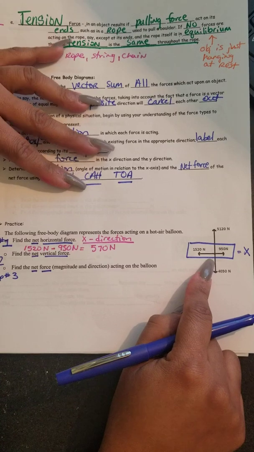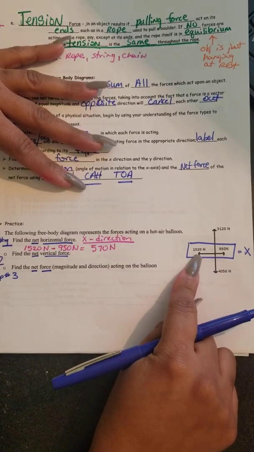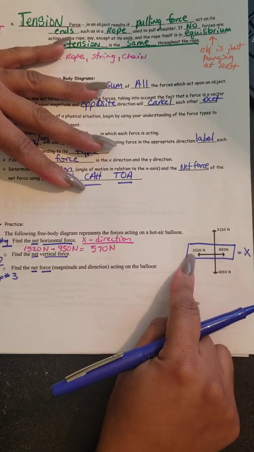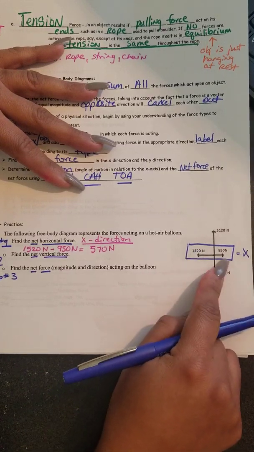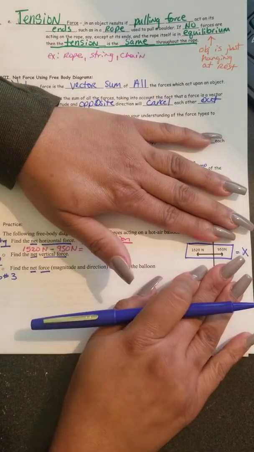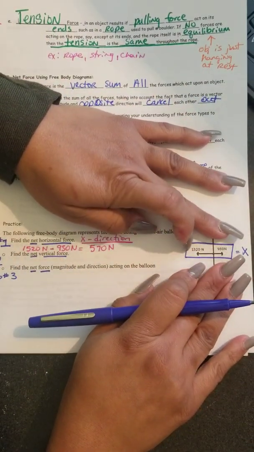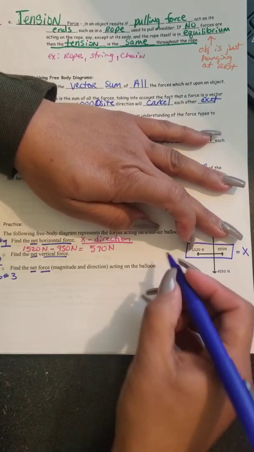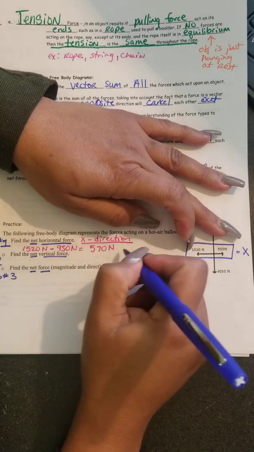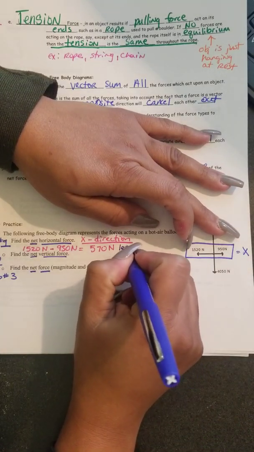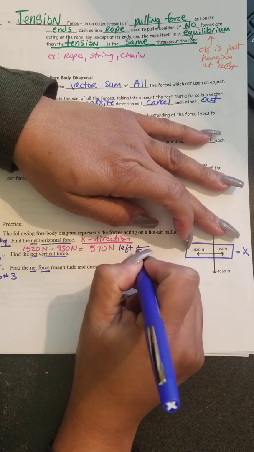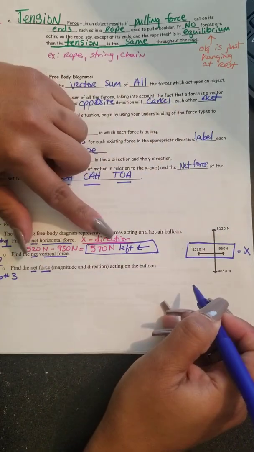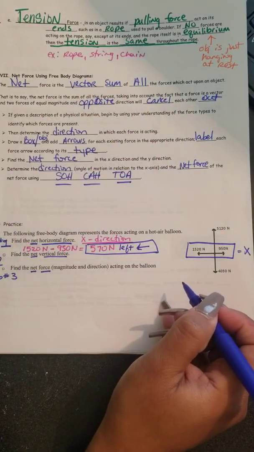Now let's go back over here to those two arrows. There's a 950 and a 1520. Which one of those two vectors is a stronger arrow? What result is my object going to move overall? If I'm only looking at the horizontal, it's going to move over here towards this way, the left. Okay, so just for myself, I'm going to put left. That's not my answer. This is helping me guide towards my answer.